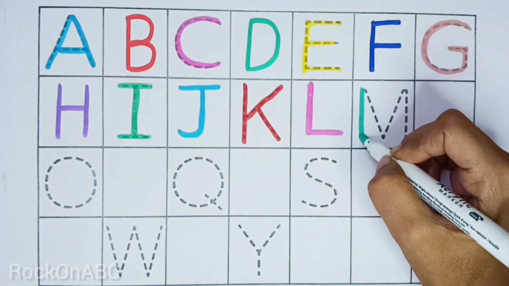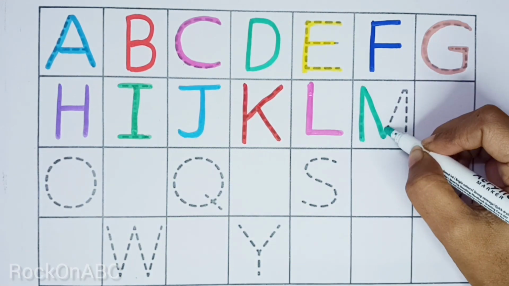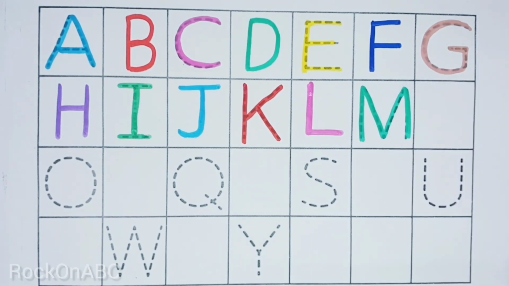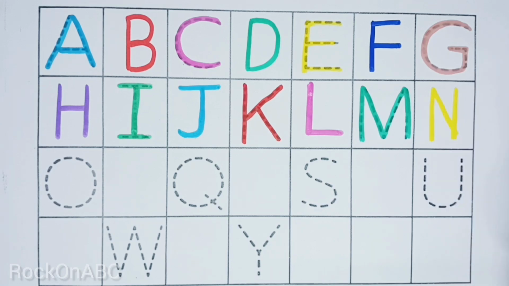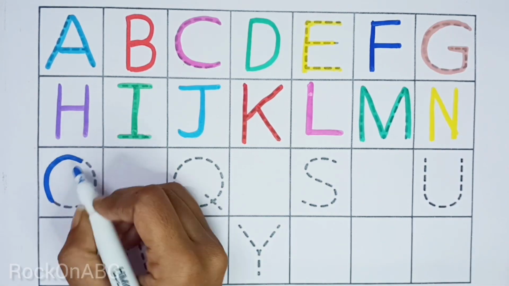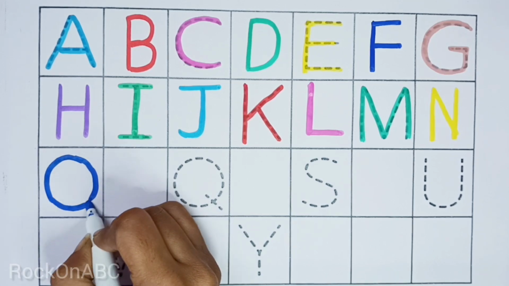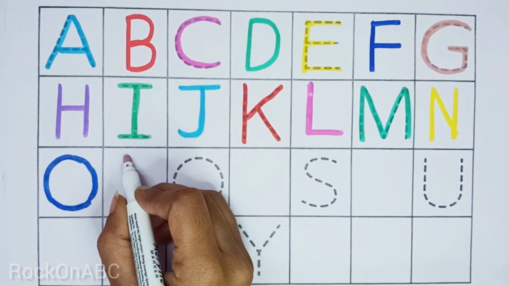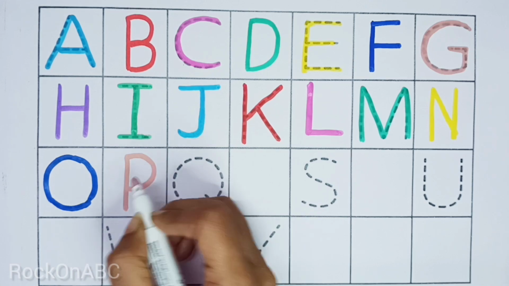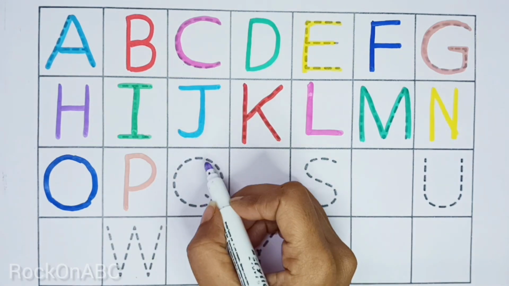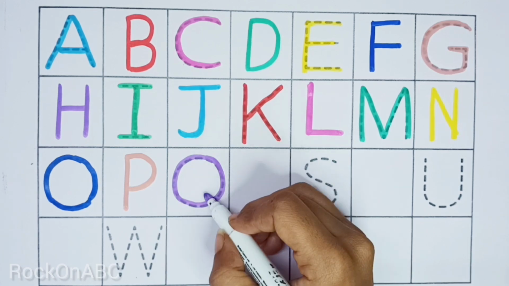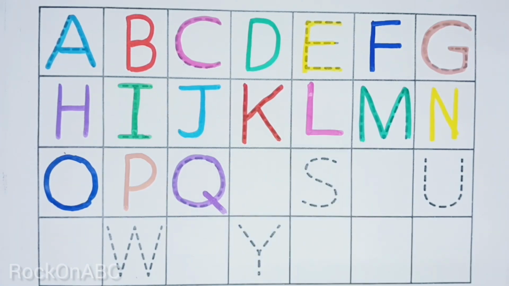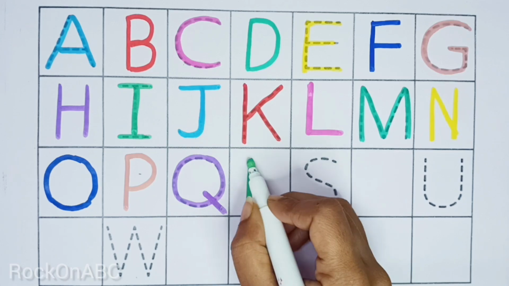Grass green color M. M for mango. Yellow color N. N for nest. Navy blue color O. O for orange. Brown color P. P for papaya. Purple color Q. Q for queen. Green color R.